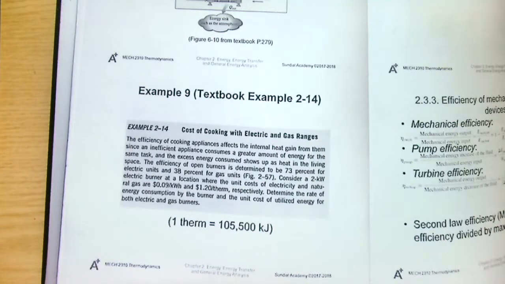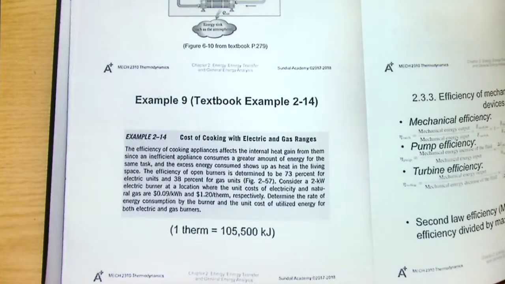So after all of this definition, let's go to some of the real examples. In this example, it illustrates an idea that efficiency is not everything. If we would like to have higher efficiency items, we may sometimes need to pay more cost. So in this example, we will talk about this. This is example 2.14 from the textbook.